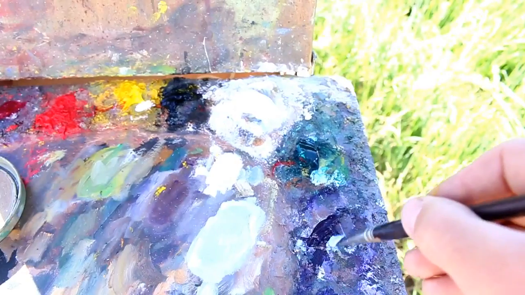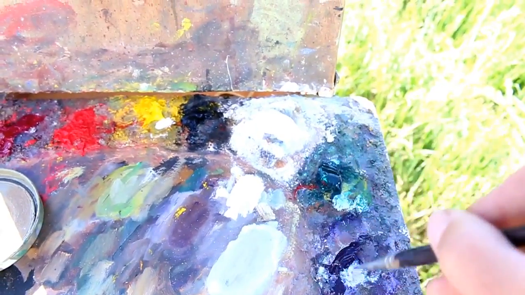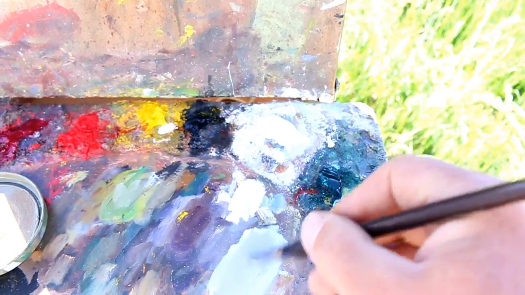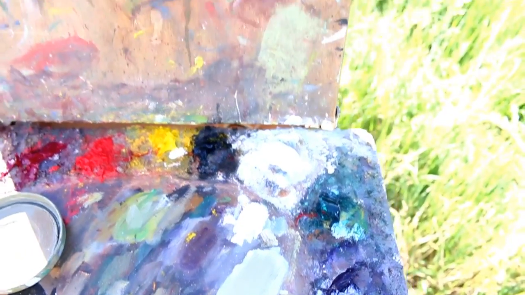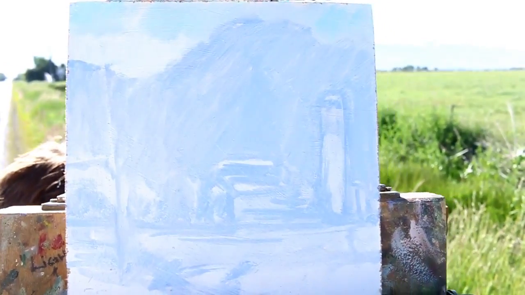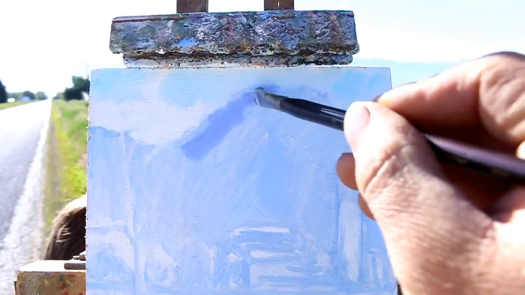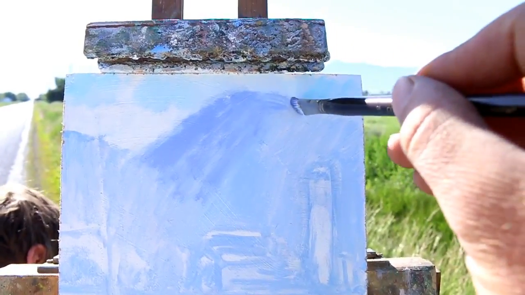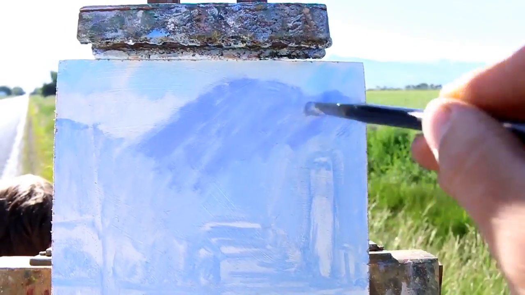And as I look at it, I can see some purple in there as well, so I'm going to go ahead and just dip into my purple, Dioxazine Purple. Come on, camera. There you go. So just darkening up the mountains.